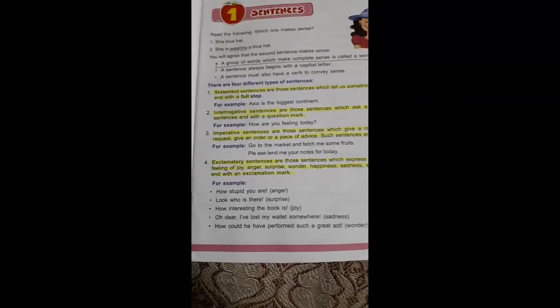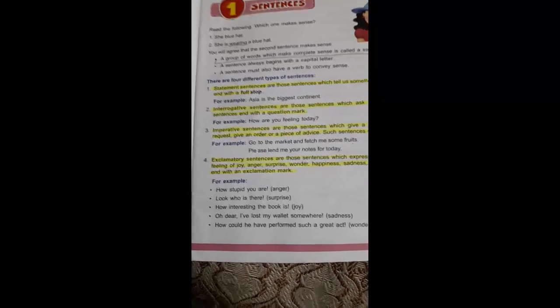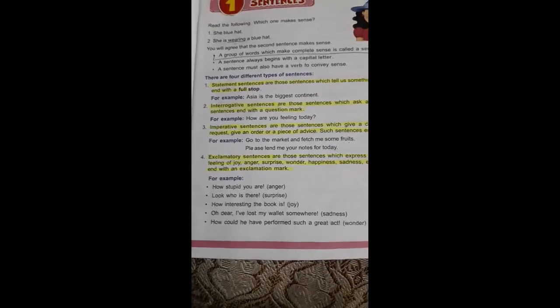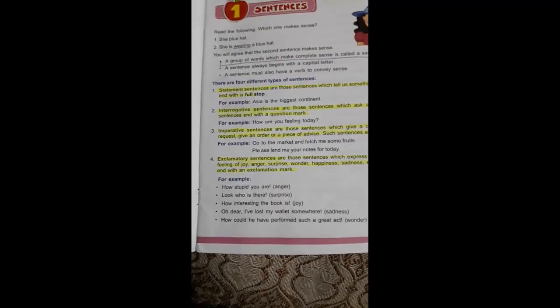We can add two more examples like where do you live? It is also a question. We are asking where the person is living. And how are you? All these kinds of sentences in which we ask something, when we inquire something, are called interrogative or question sentences.